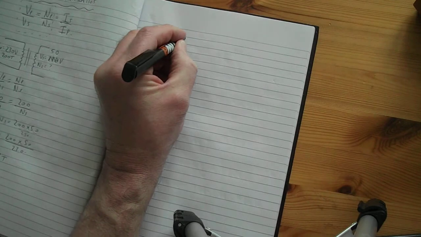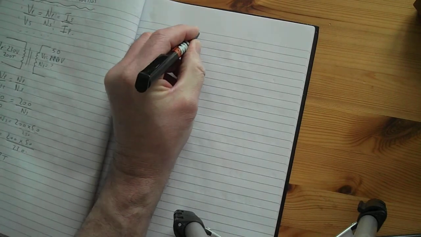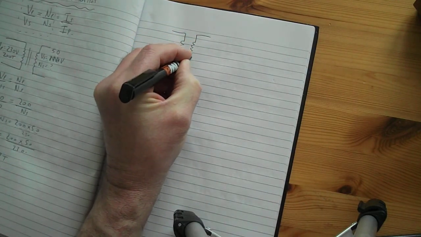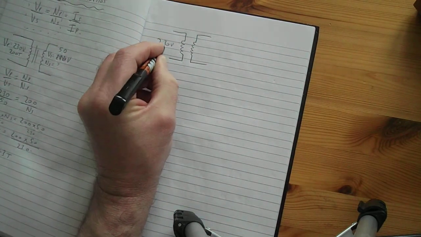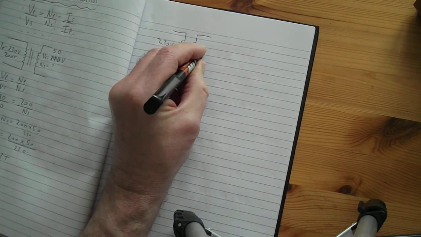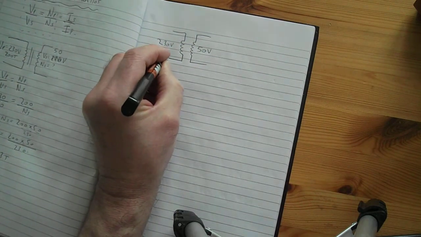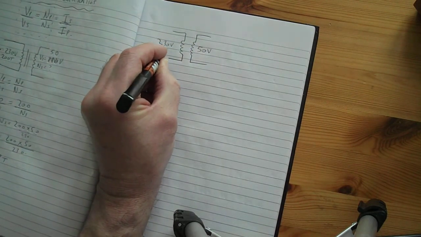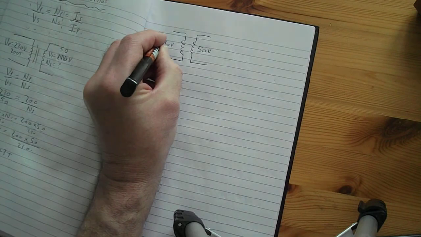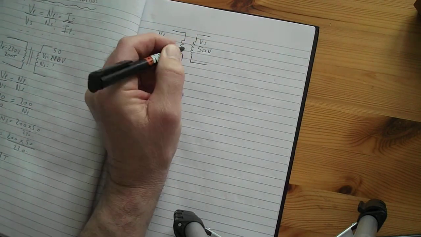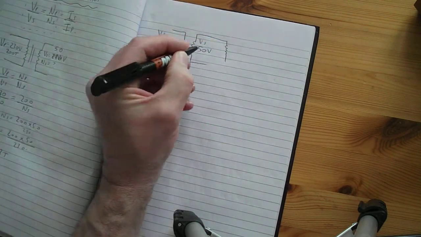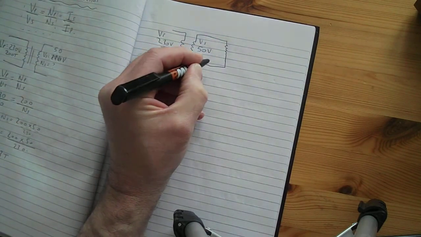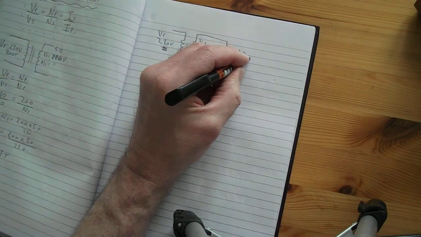If I now connect the transformer to a load, there's my transformer, 230 in, 50 volts out. I call that V primary, V secondary. If I now connect that to a load, there it is. Let's say that's 200 ohms is the load.